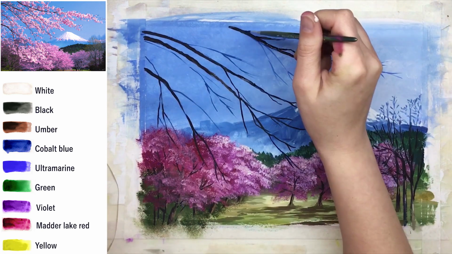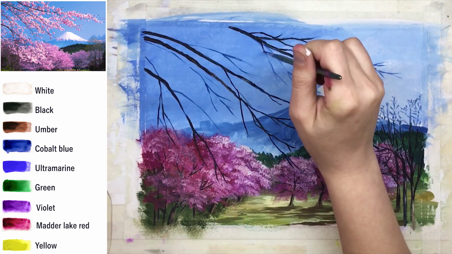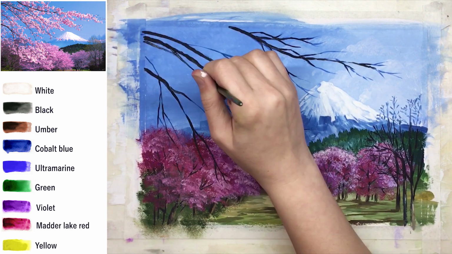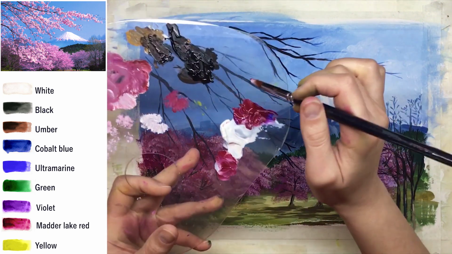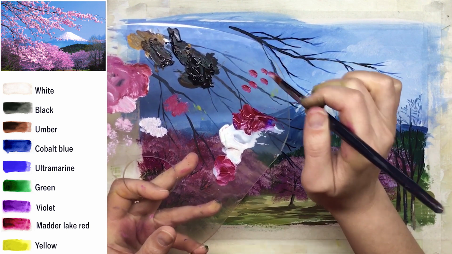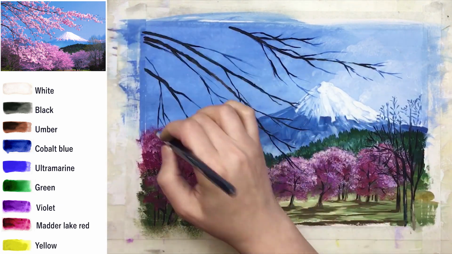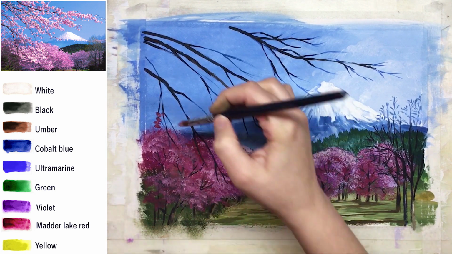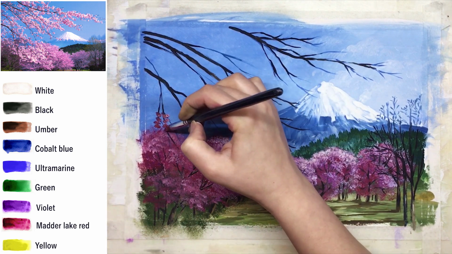No, only the biggest, widest branches. Looking nice, isn't it? These small blue twigs, so realistic. That's a good idea that we took from the photo.